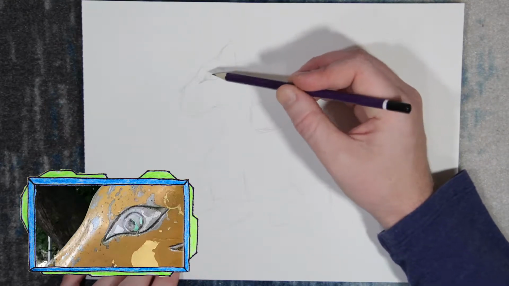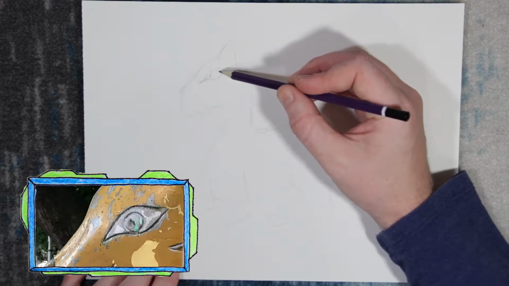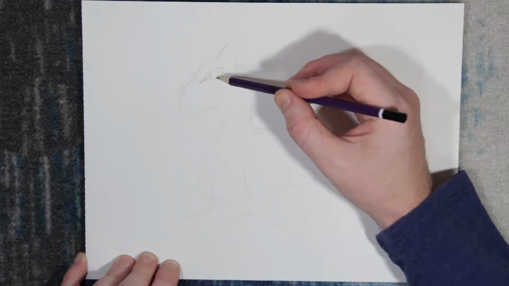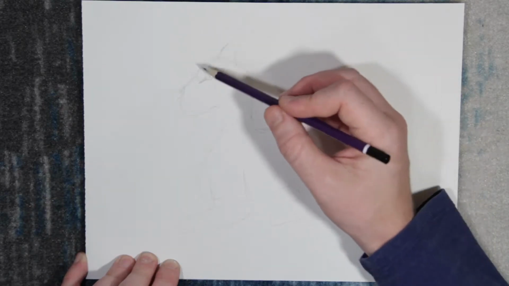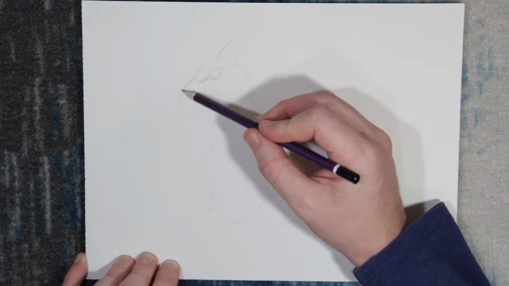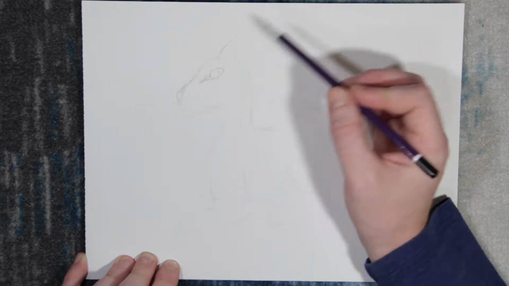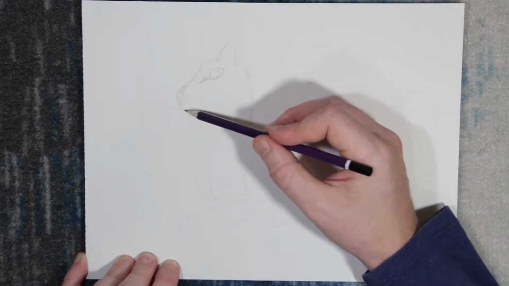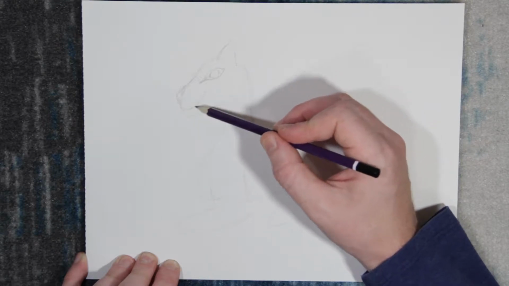And I highly recommend, if you're starting out drawing, that you work from photos to learn. Lots of people do it, lots of artists do it, lots of painters do it, and there's no shame in working from reference photos. It helps you build skills, and it'll really help you develop as an artist.